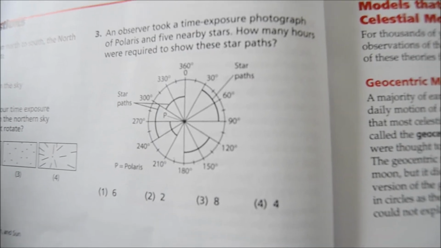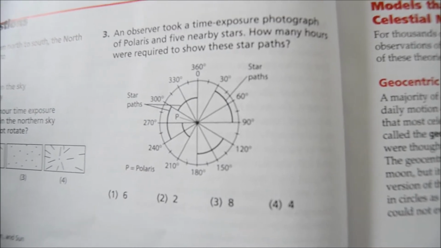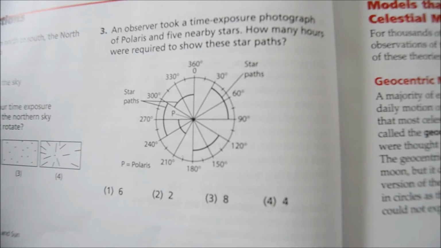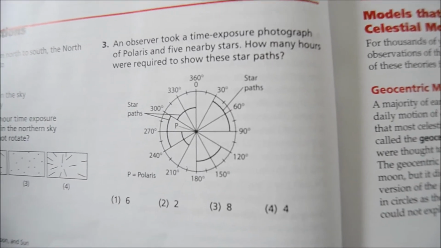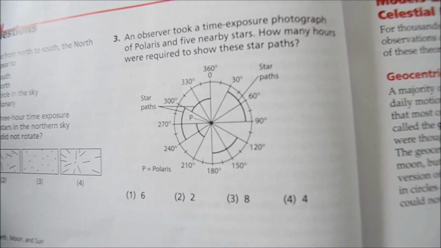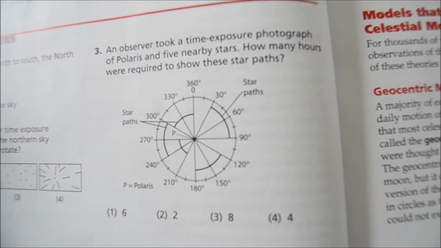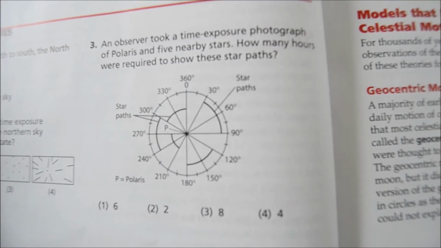I'm going to have you do math. So if I'm looking at the star paths, I don't care which one you start with, 30 to 90, 120 to 180, 240 to 300, or 300 to 360. They're all 60 degrees. With that one, I'm taking the 60 degrees, dividing it by the 15 degrees per hour, and I can come up with 60 divided by 15, 4. So the whole idea is it's been 4 hours.